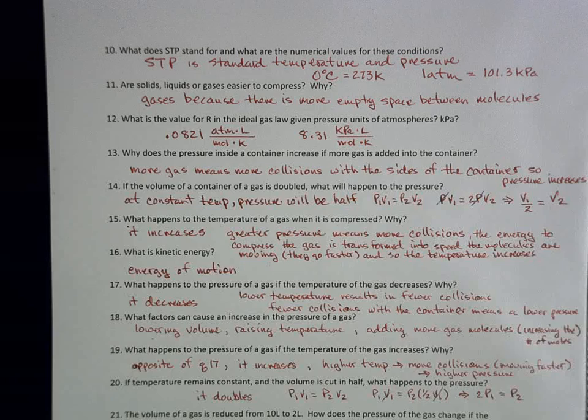14. If the volume of a container of a gas is doubled, what will happen to the pressure? Okay, remember that at constant temperature, the pressure and volume go in opposite directions. So if you double the volume, the pressure will be half of what it was. And there is a little algebra to demonstrate it.